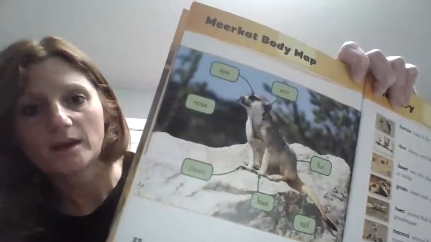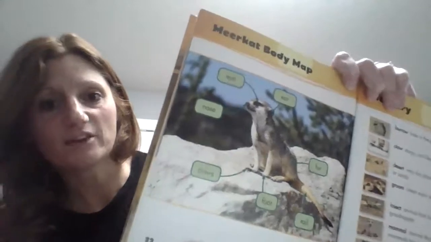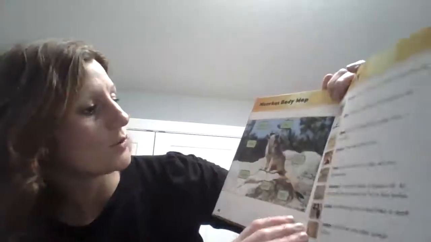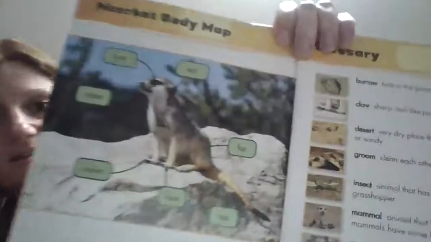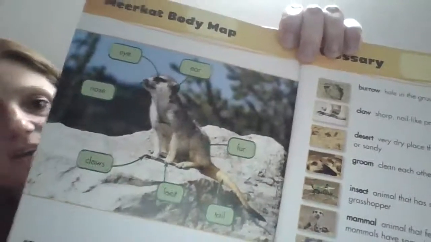This says meerkat body map, but it's the same thing as a diagram. Okay? So it's a picture and the parts are labeled. So on this one, it has eye, ear, nose, fur, tail, foot, and claws. Okay? So we're going to find diagrams.